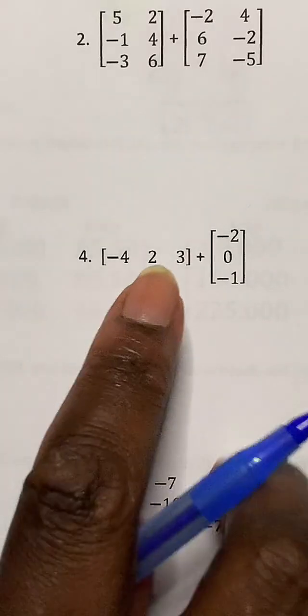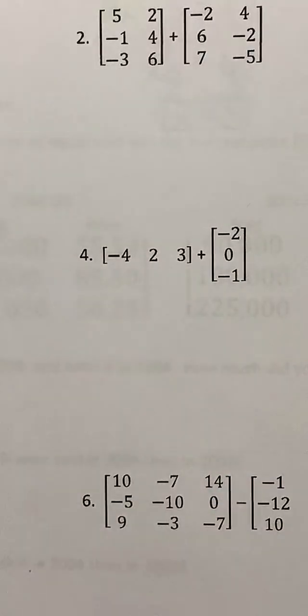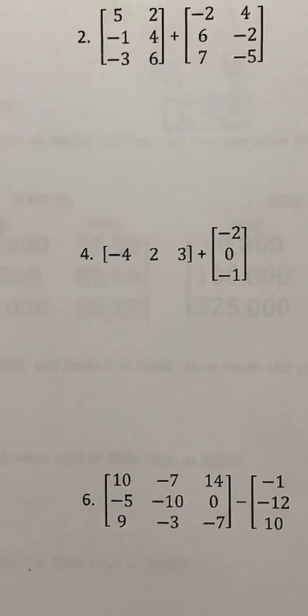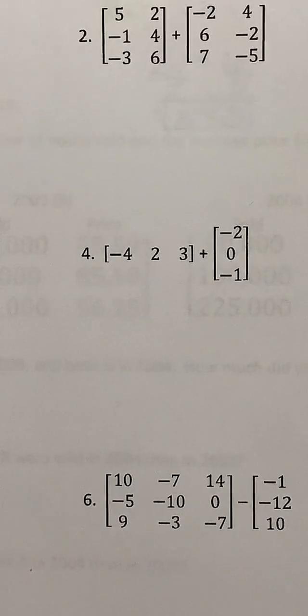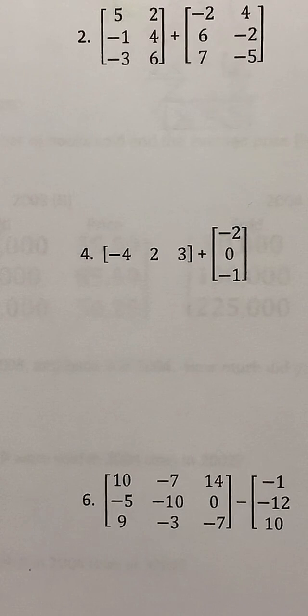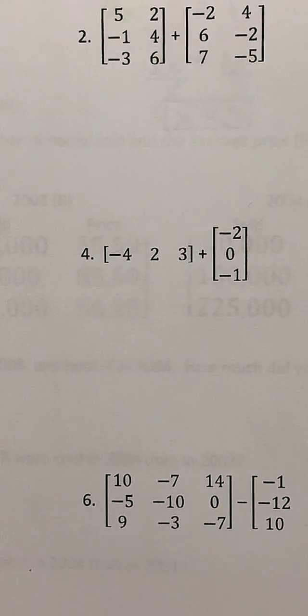Because if I have something like number 4, can I do this? Can I add those up? Okay. So MJG is saying no. Anyone else agree? Agree or disagree? Okay.